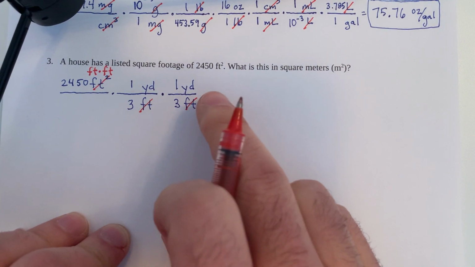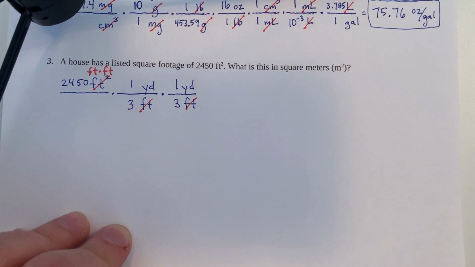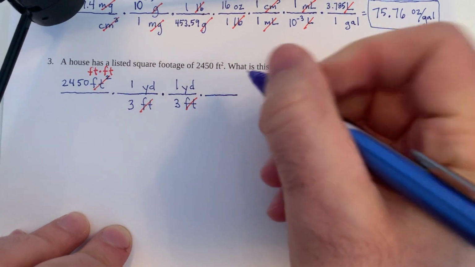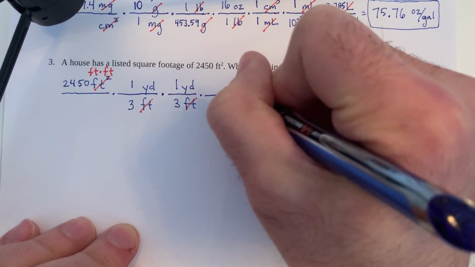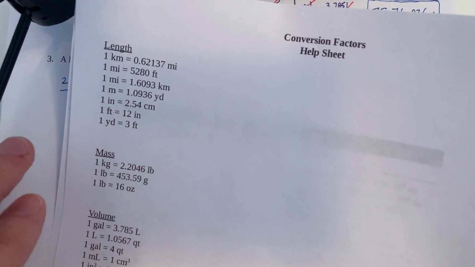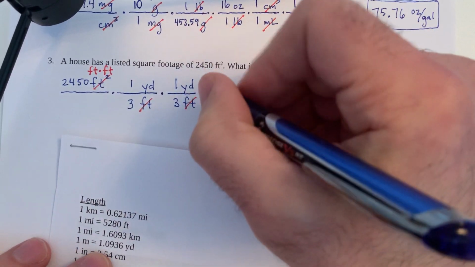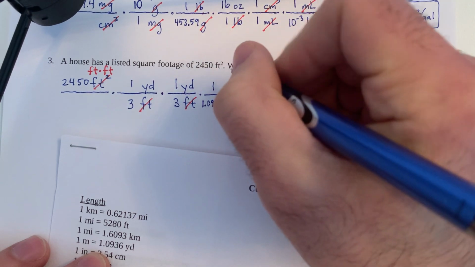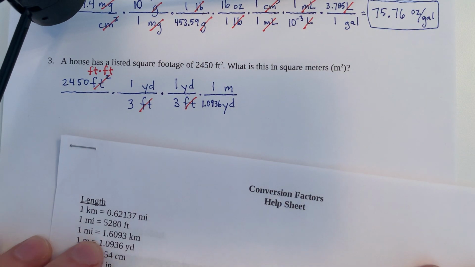Now, what do we have on the top? We've got yards twice, so that's square yards. If we wanted square meters, another step: yards on the bottom, turning it into meters. We're going to use our conversion from here. 1 meter is 1.0936 yards.